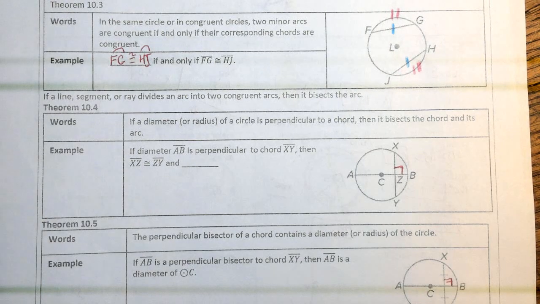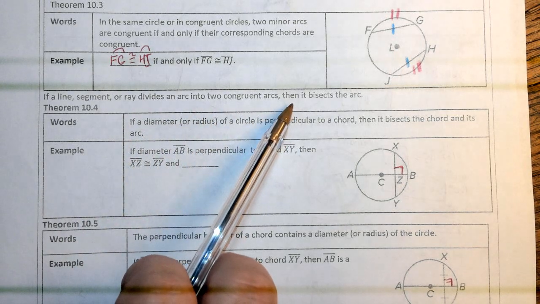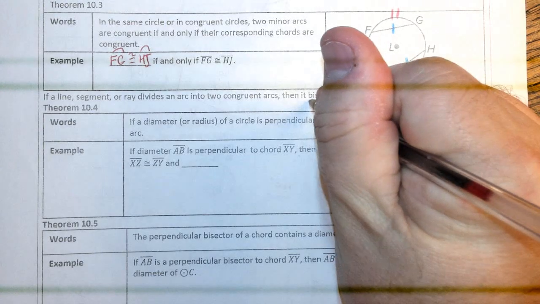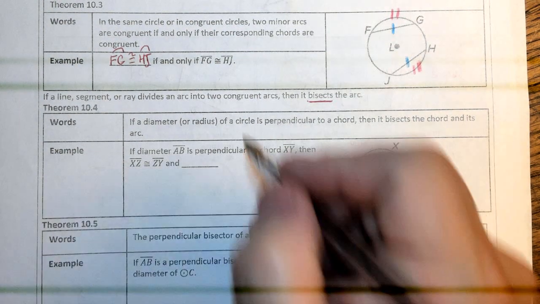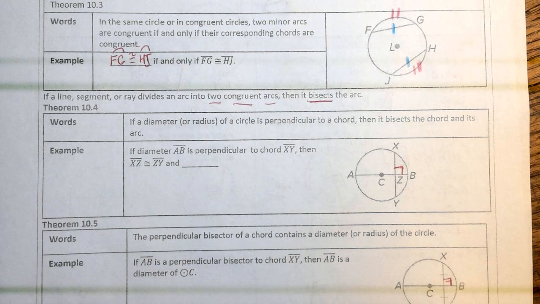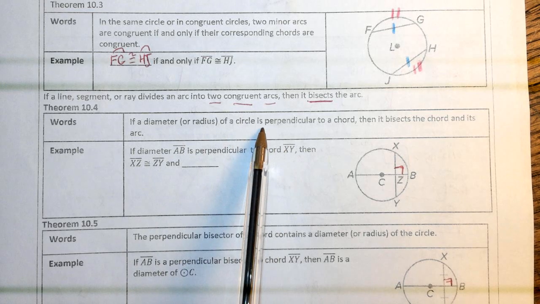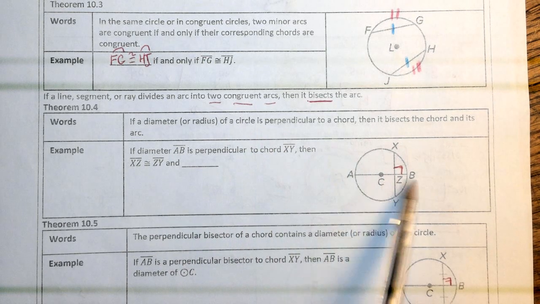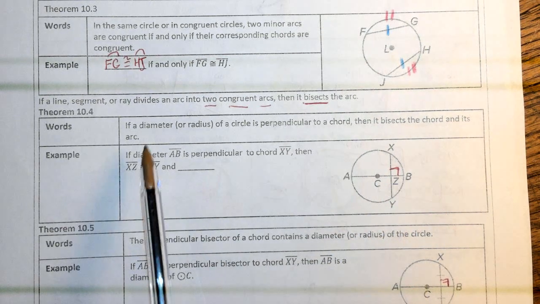All right. So if a line, a segment, or a ray divides an arc into 2 congruent arcs, then it bisects the arc. So there's that word again, bisects. It means to cut into 2 equal pieces, 2 equal arcs, congruent means equal. All right, so theorem 10.4. If the diameter or radius of a circle is perpendicular to a chord, so like this guy down here, then it bisects the chord and its arc.